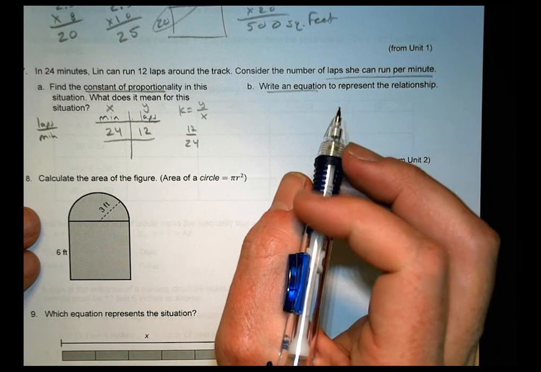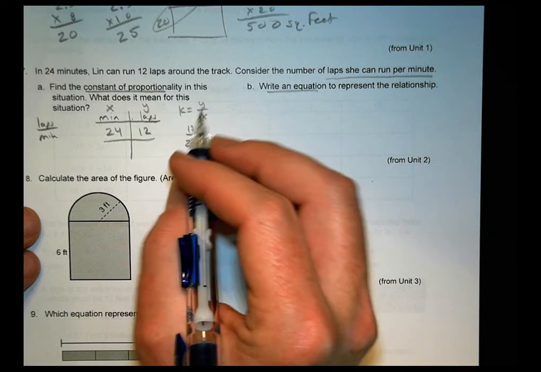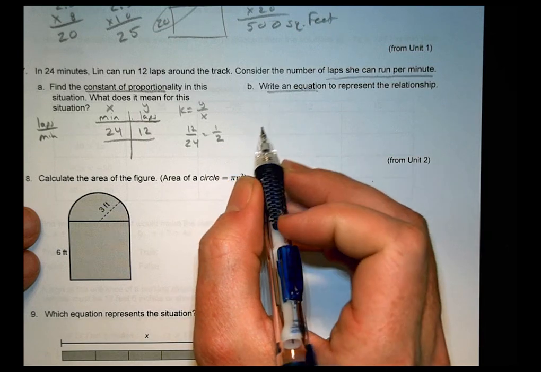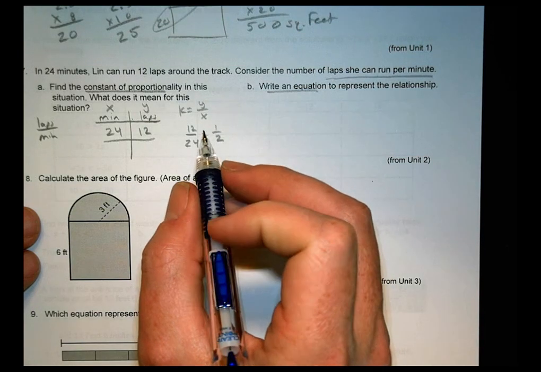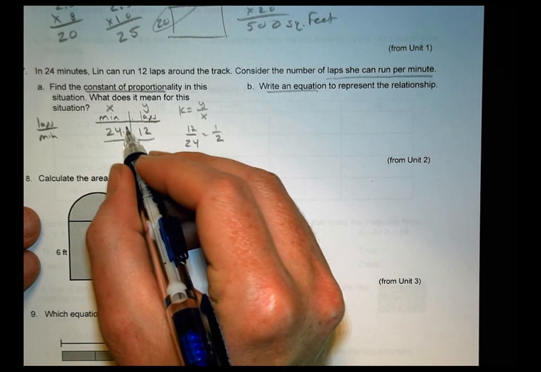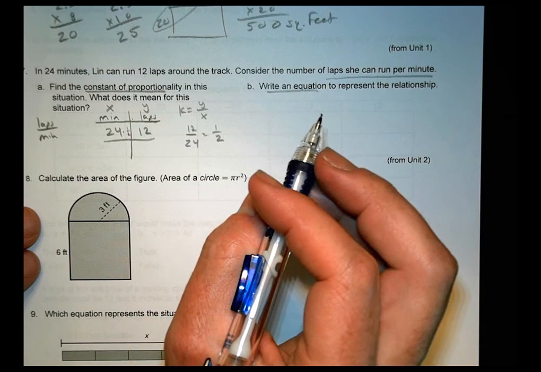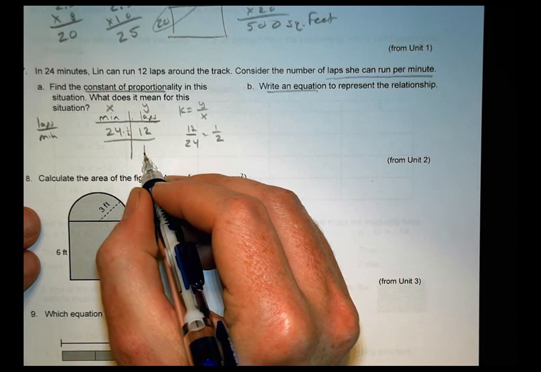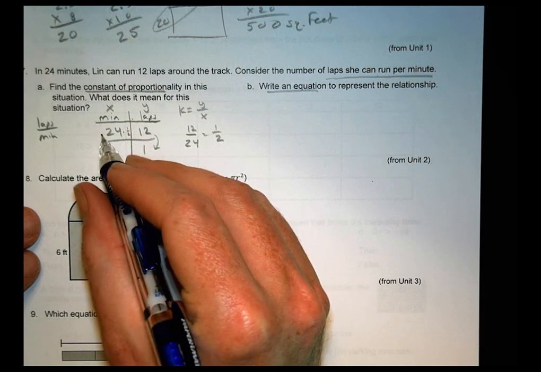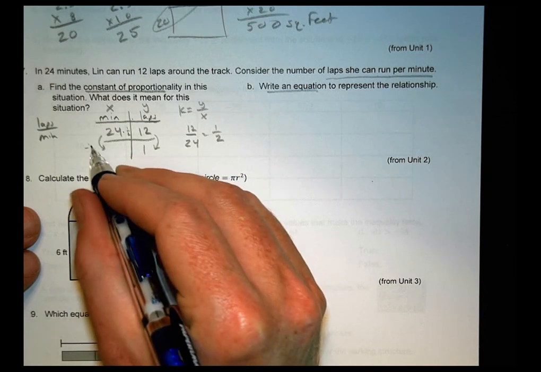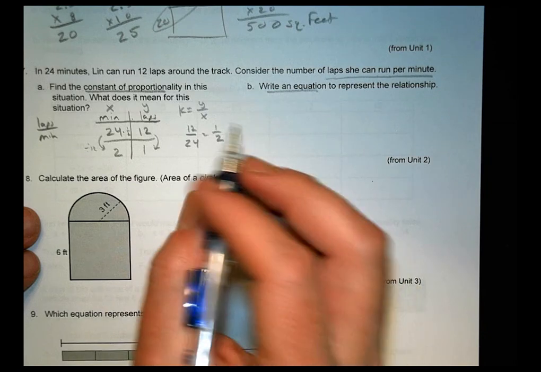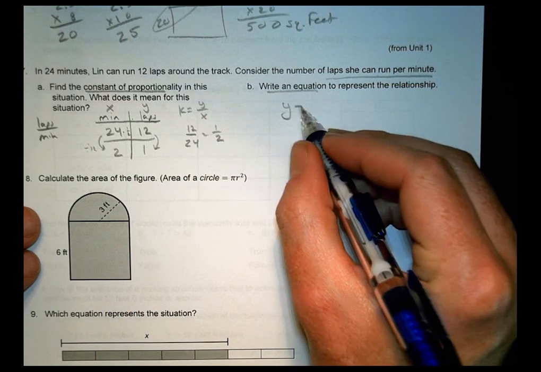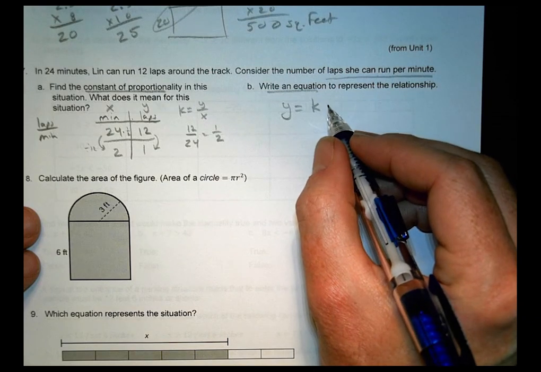So in this case, our constant proportionality becomes a half, like that. So 12 times a half gets you there. So we know that to do one lap, for example, if we divide it by 12, it takes her 2 minutes.